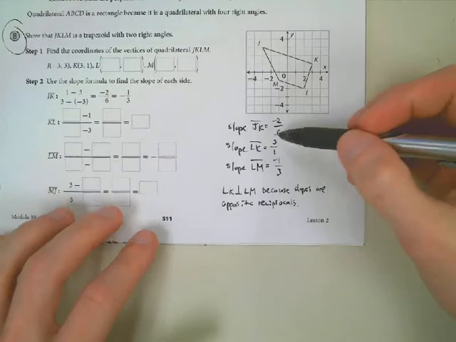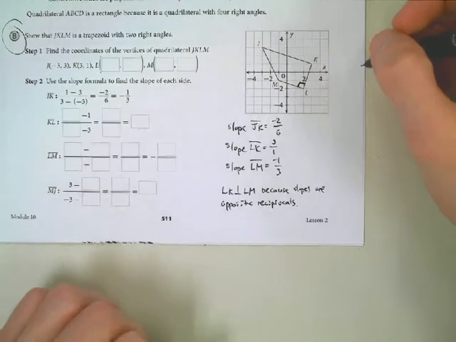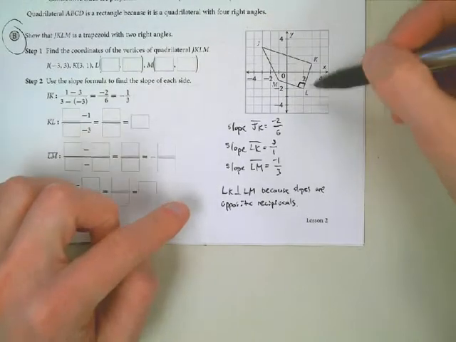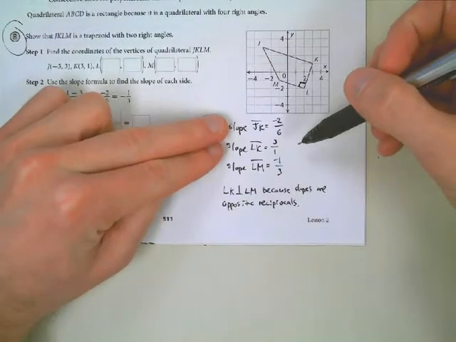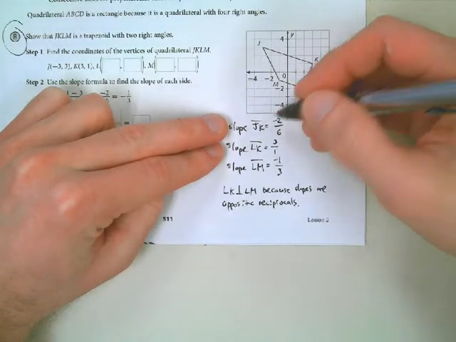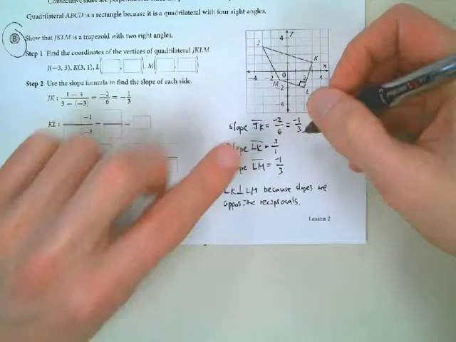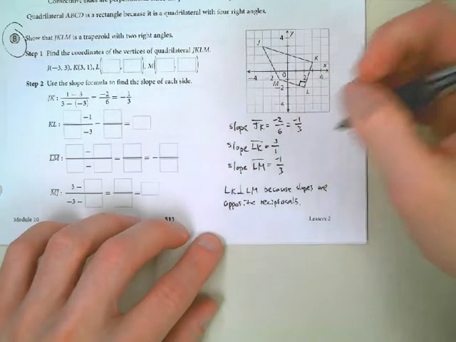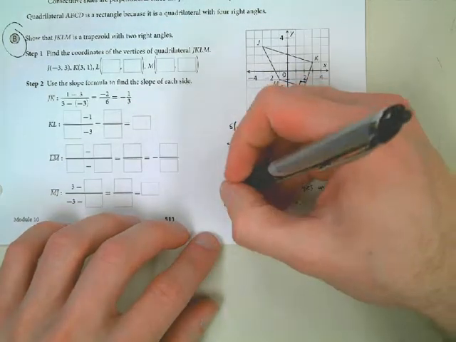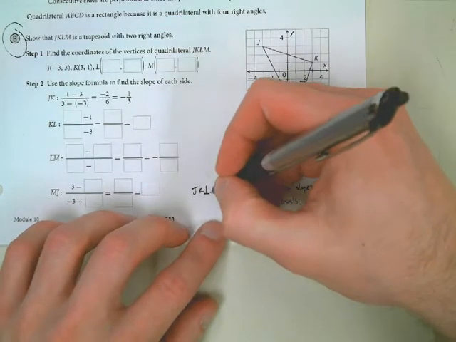Yep, the slopes are opposite reciprocals, so we have a right angle there. And then what about JK and LK? Are they opposite reciprocals? It doesn't look like it, but we simplify negative 2 over 6 to negative 1 over 3. Are they? Yes. So I'm going to say LK is perpendicular to LM and JK is perpendicular to LK. That kind of saves me some room there by writing it that way.